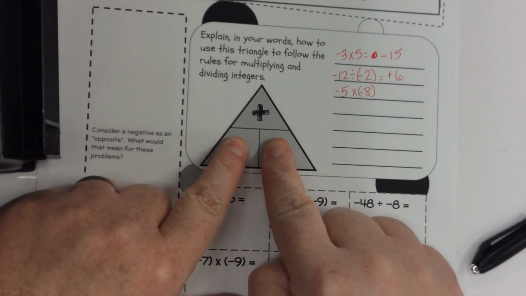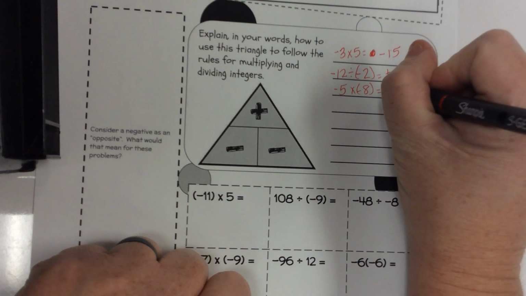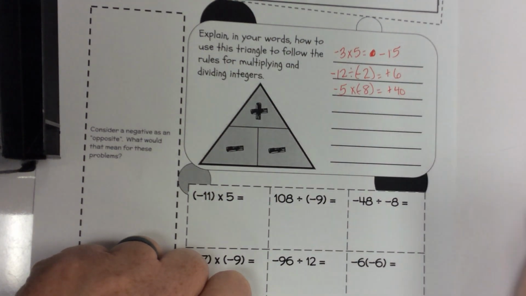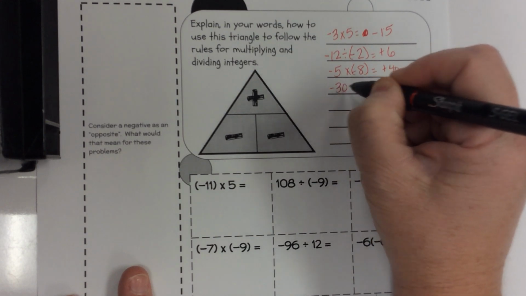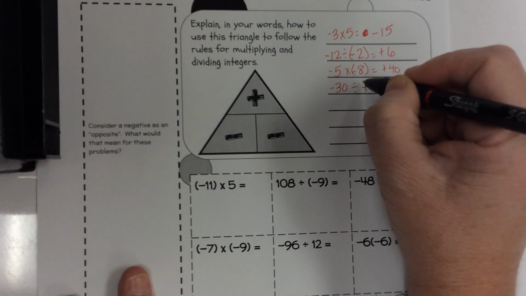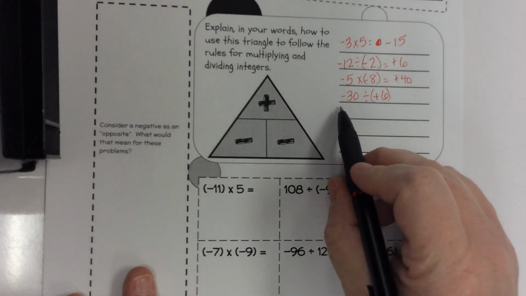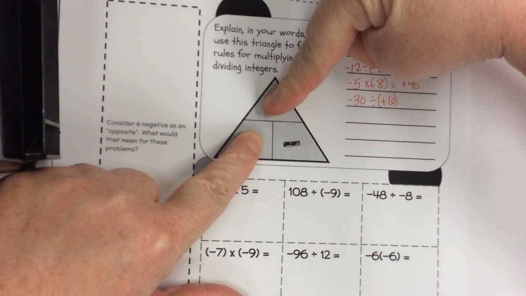Negative times negative is positive. What's left over is positive 40. This works for multiplying and dividing. I could say negative 30 divided by positive 6. Negative divided by a positive gives me negative.